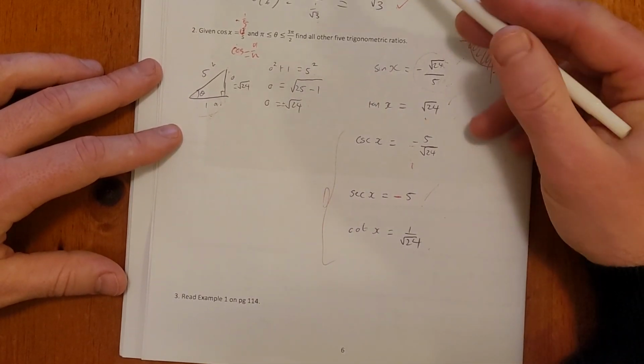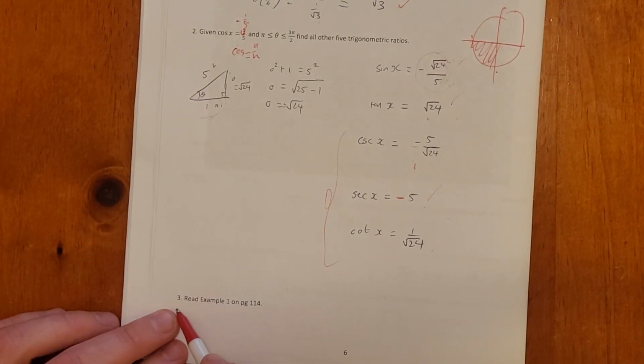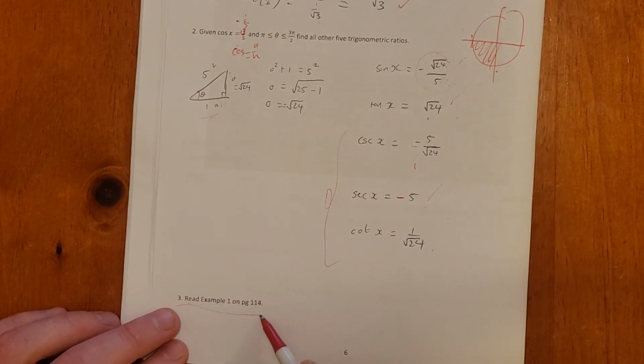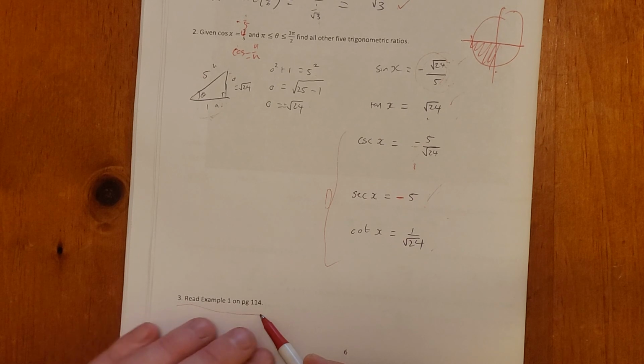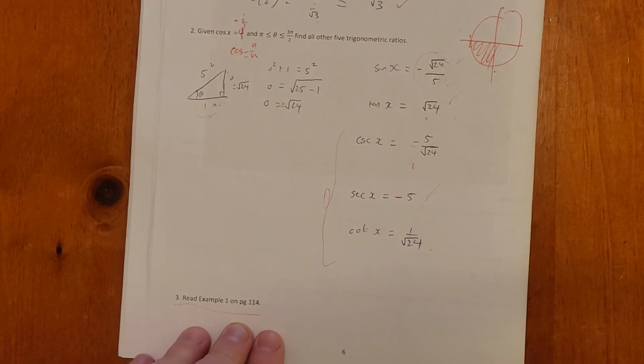So that's just a brief introduction to the reciprocal trigonometric functions. For some of the later questions, you need to have a read of this example. Rather than me going through it, I think it's better to have a read of how they generate the graph. We can use our calculator to help us out a bit as well. So good luck with them.